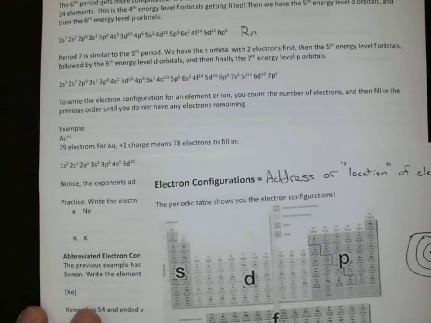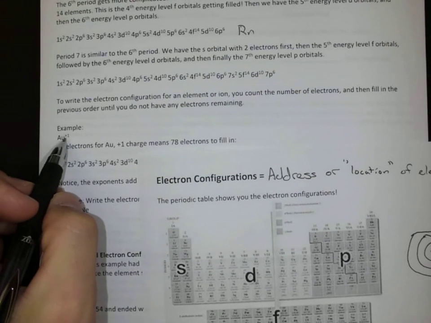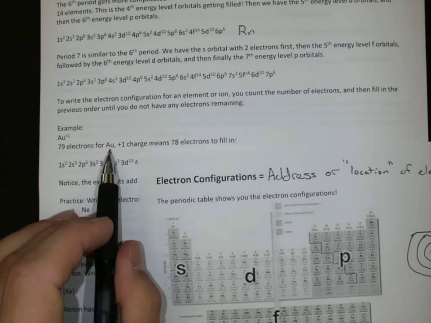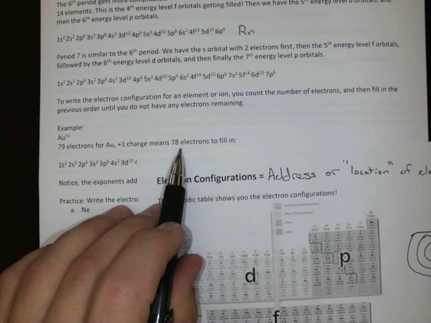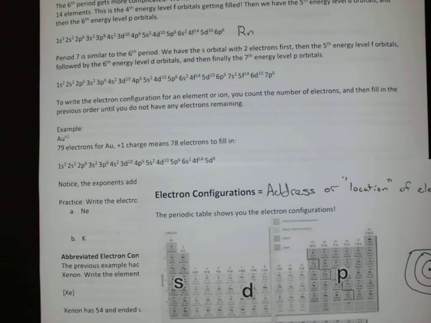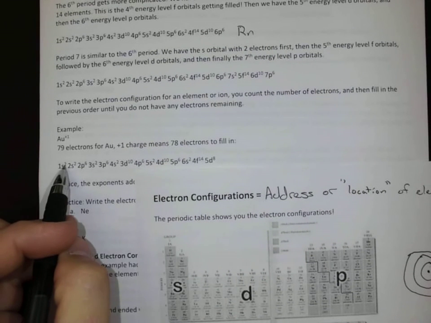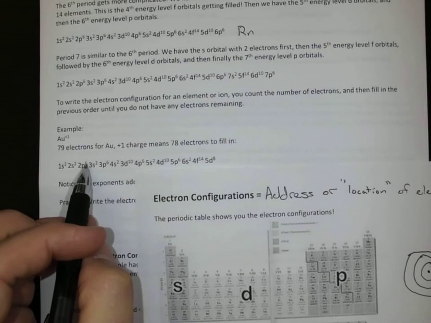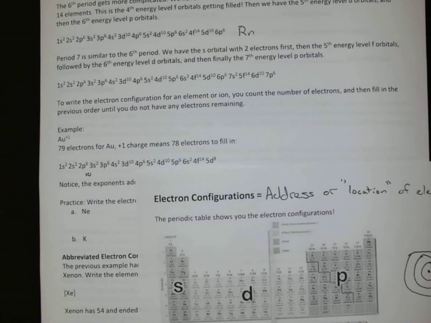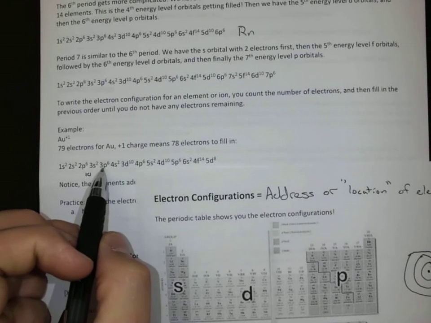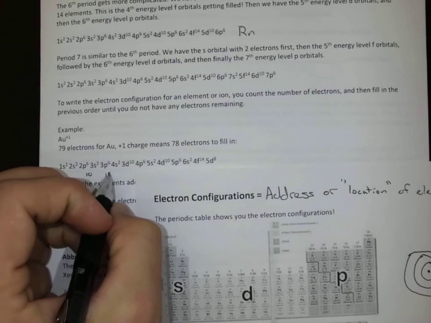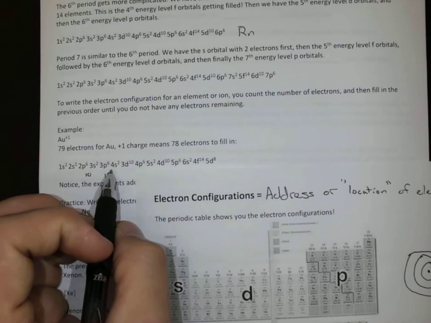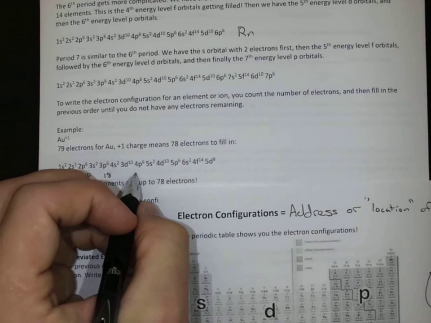So let's go through an example. We have gold, but it is a +1 charge. If we have gold as a +1 charge, we would have 79 electrons, but then we only have 78 to fill in. With our 78 electrons, we have first our 1s2, that's 2 electrons, 2s2, that's 2 more, 2p6, we're up to 10 electrons here. I'm going to write that just so that I remember. 3s2, 3p6, that's 18 now. 4s2, 3d10, 4p6. Well, if I add that up now, that would be 36.